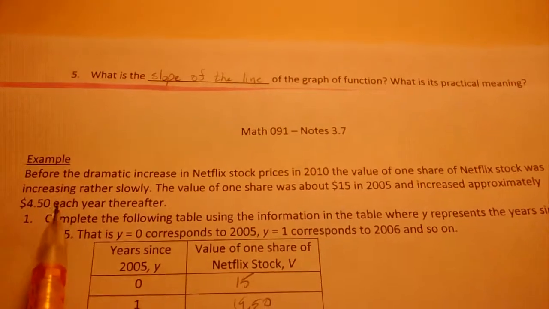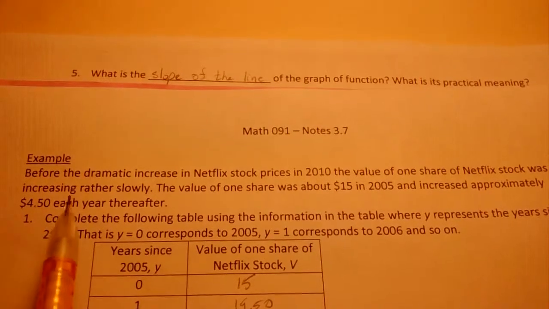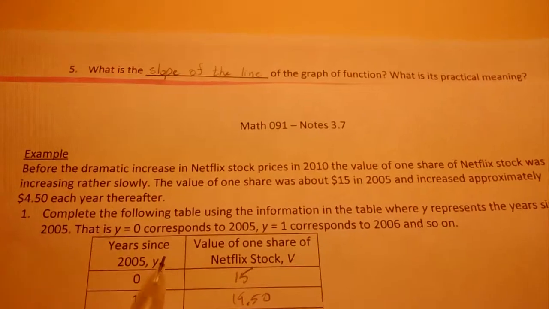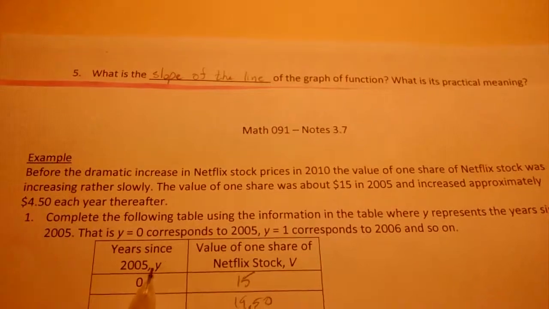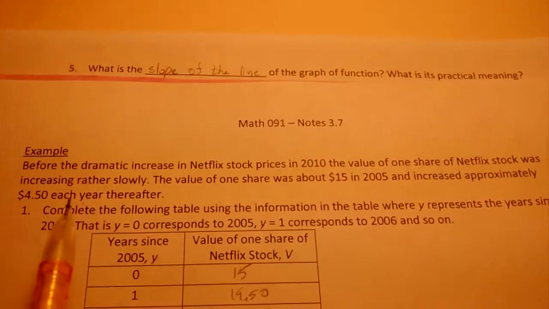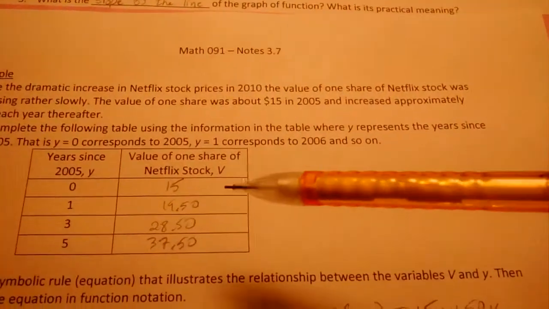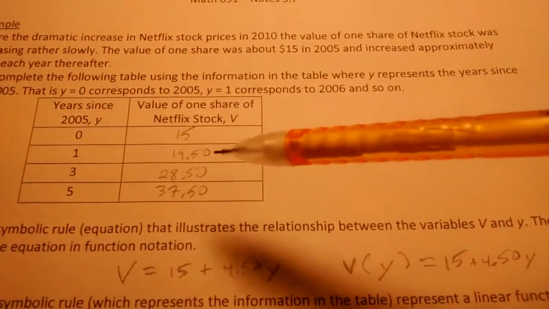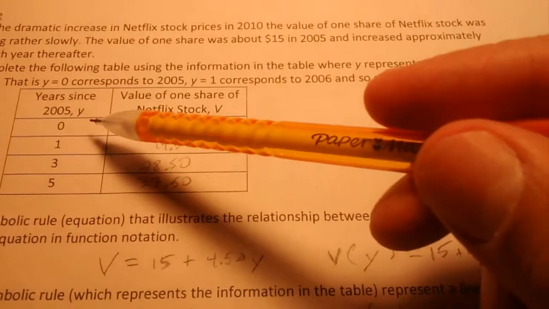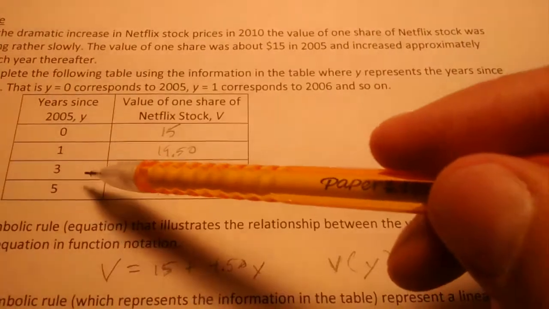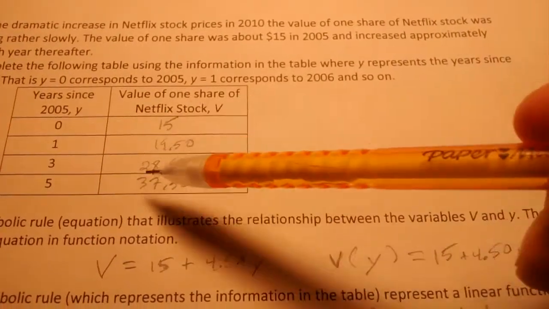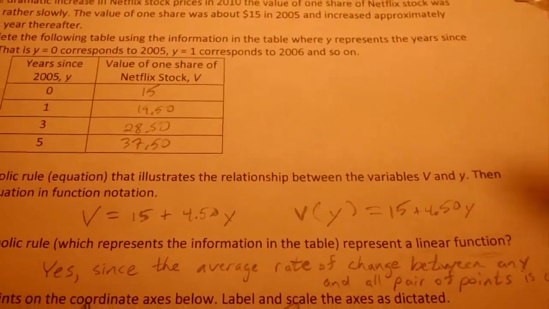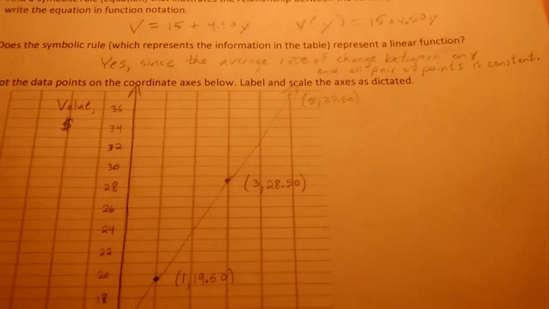So remember what slope is. It's how much the output variable changes for each additional input. How much does that change for each additional of that? So that's right there as well. And the third place actually is when we determined if this was a linear function, we calculated the average rate of change between pairs of points, and we found all of those to be 4.50. So that's actually 3 places there.